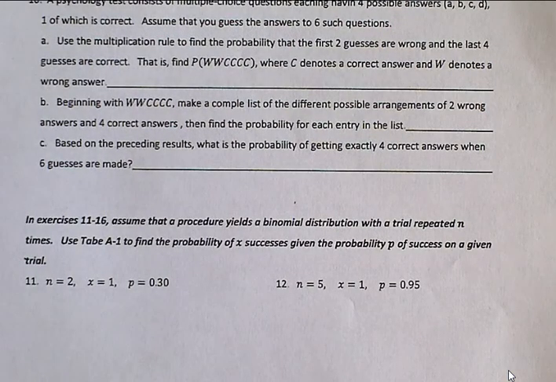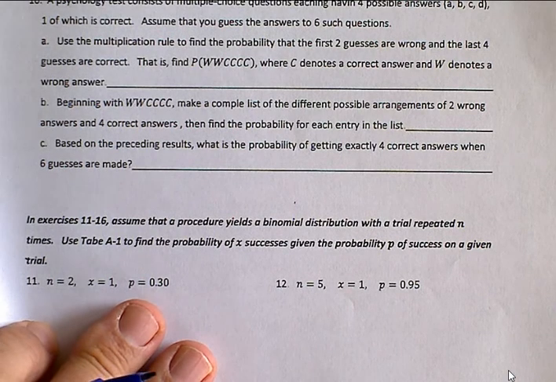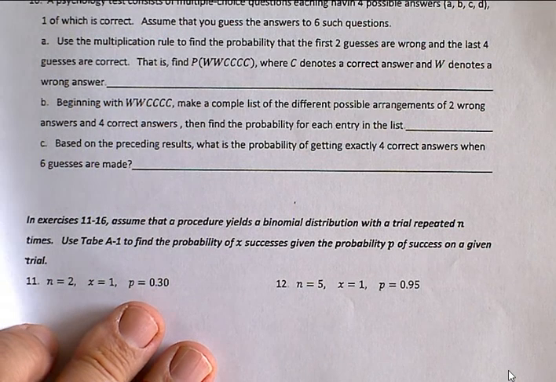Assume that a procedure yields a binomial distribution with a trial repeated n times. Use table A1 to find the probability of X successes where given the probability P of success on a given trial, sorry. Okay, so what you want to do, this is how you use the table that I gave you. Okay, your table on the first page of this, we're gonna do number 12. N is 5, X is 1, P is 0.95.